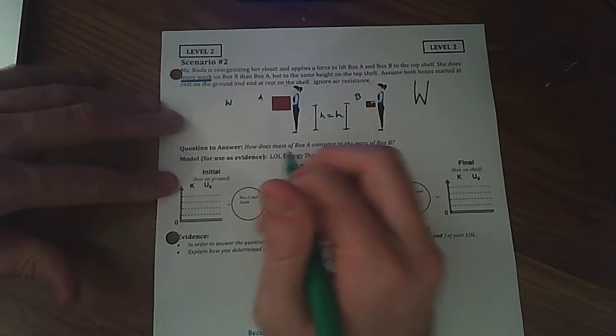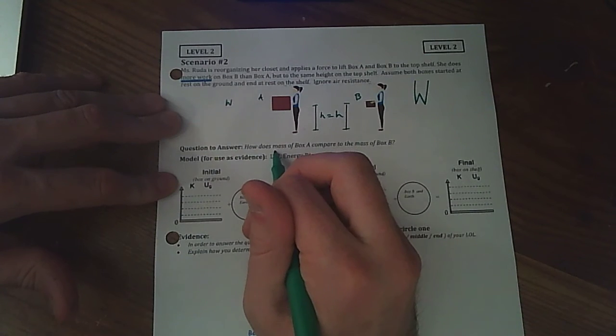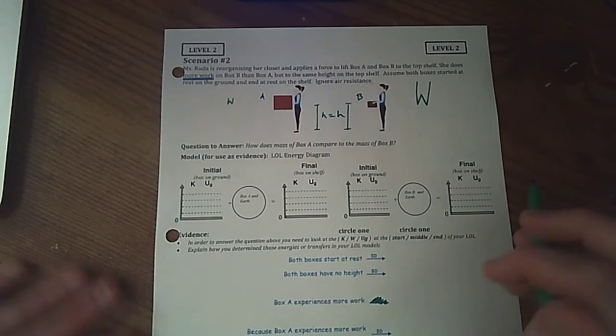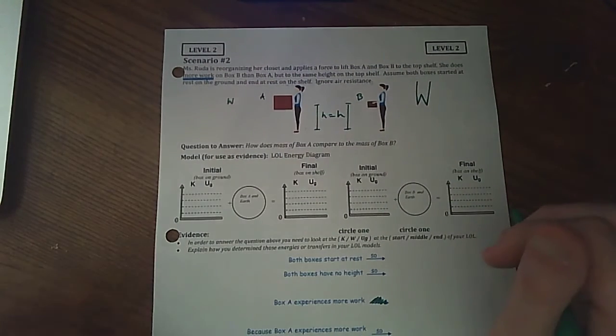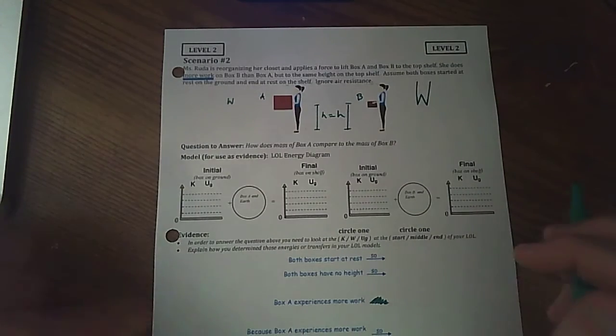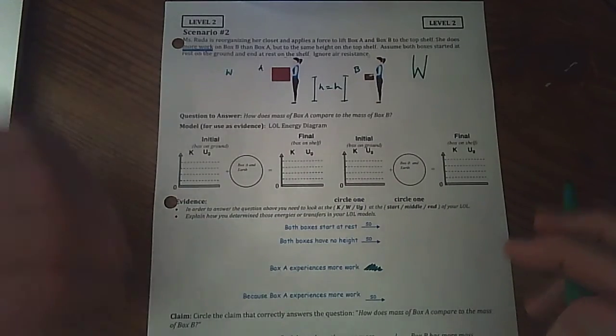So the question is, how does the mass of Box A compare to the mass of Box B? Okay, so how do their masses compare? Well, in order to solve this, what we need to do is draw our LOLs.